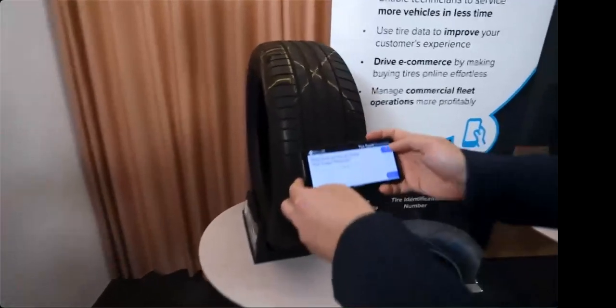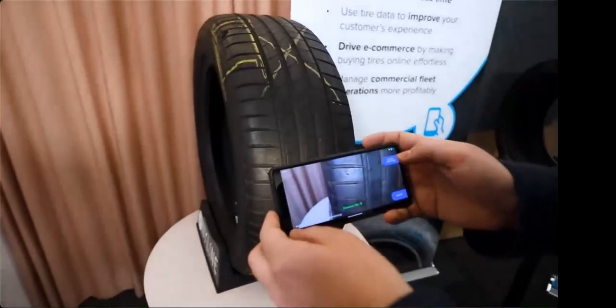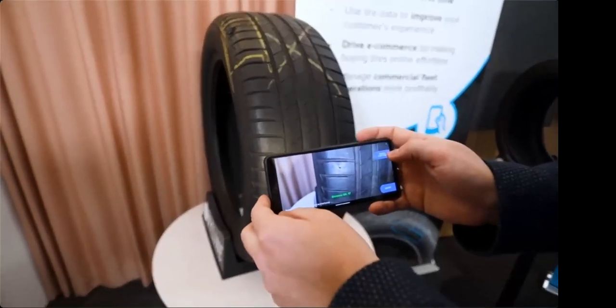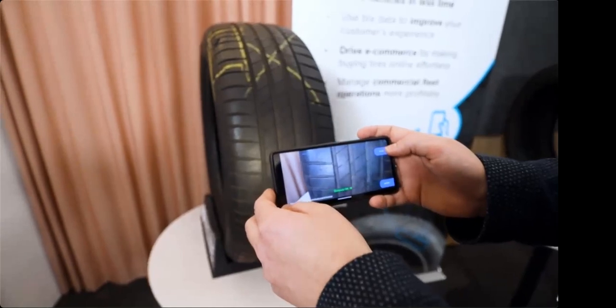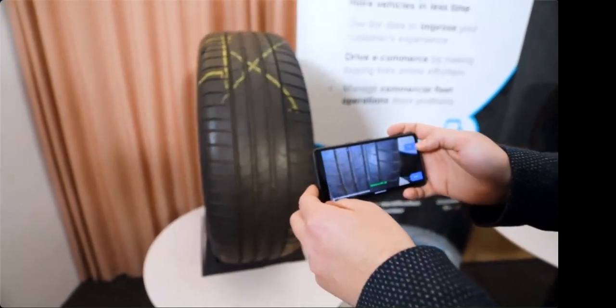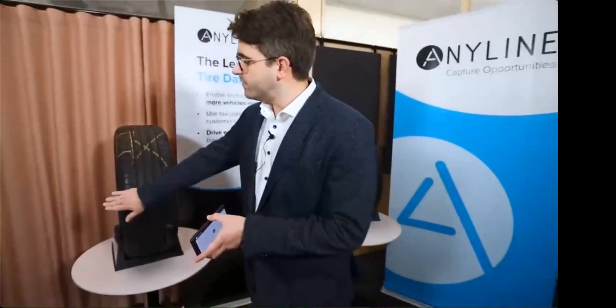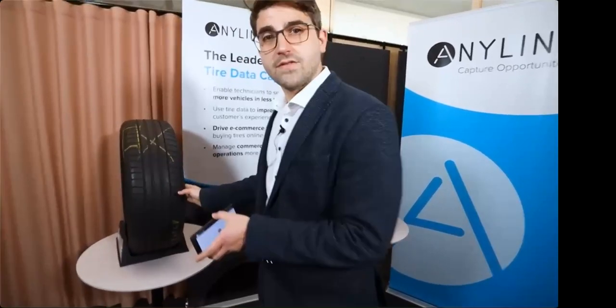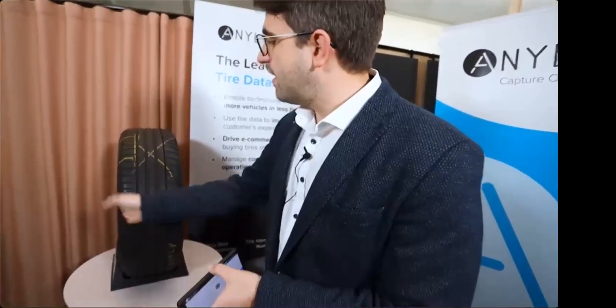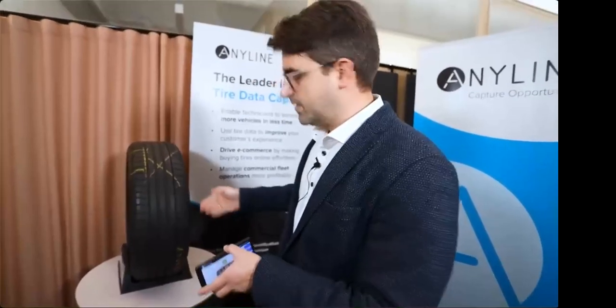So now we will start doing the first scanning. Decrease distance. Distance okay. So what now happened is I basically hold it at the right distance and it will move from one side of the tire to the other side of the tire. And then out of this, we have frames from multiple dimensions.